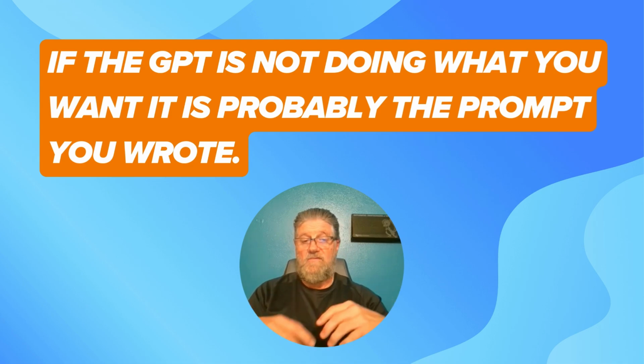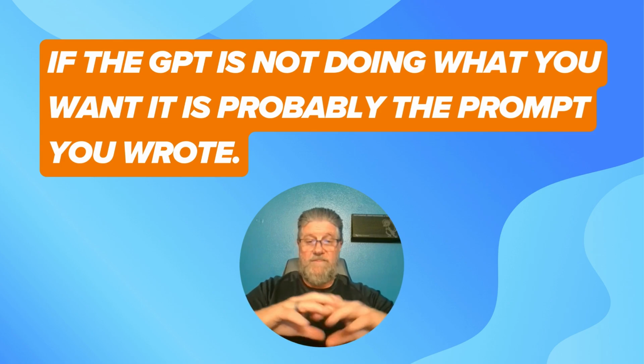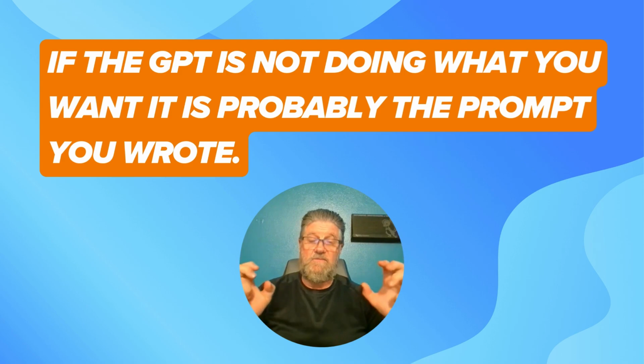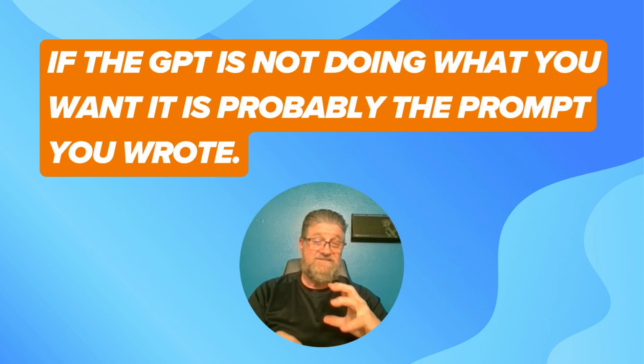So it's incredibly important that you first define what you want the AI assistant to do, what you want the GPT to do, and then begin prompt writing. And if it's not doing what you want, it's probably your prompt.